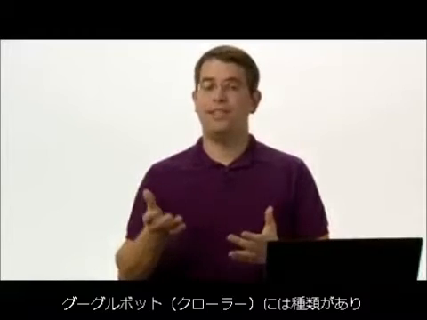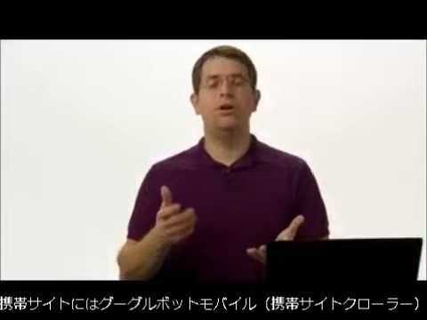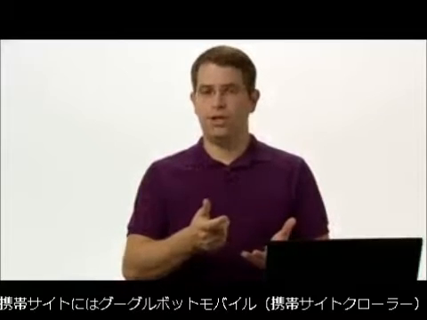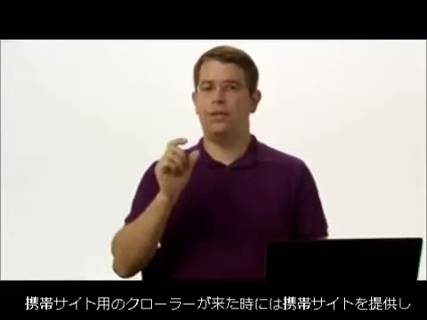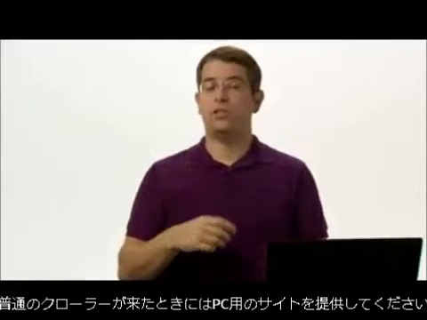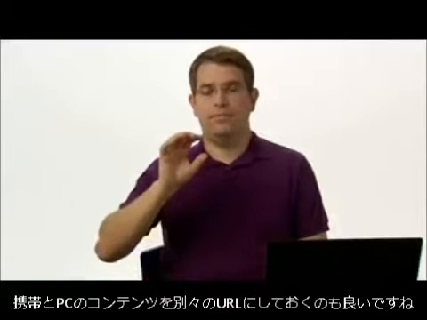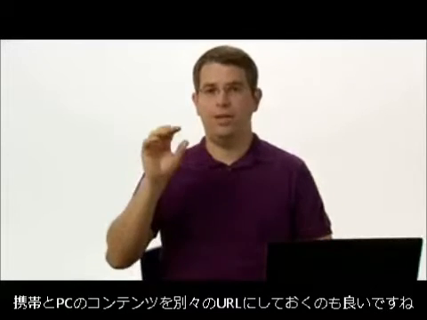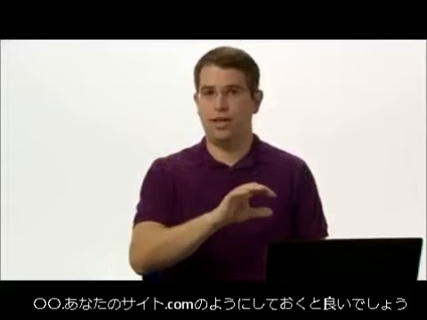Googlebot has a specific user agent, I think it's Googlebot Mobile, for mobile search. So if you see Googlebot Mobile, then serve up your mobile site. If you see just regular Googlebot, I would serve up just your regular site. It can be nice to have the content on a separate URL, so maybe whatever your site is, .com. That can be a very good best practice.